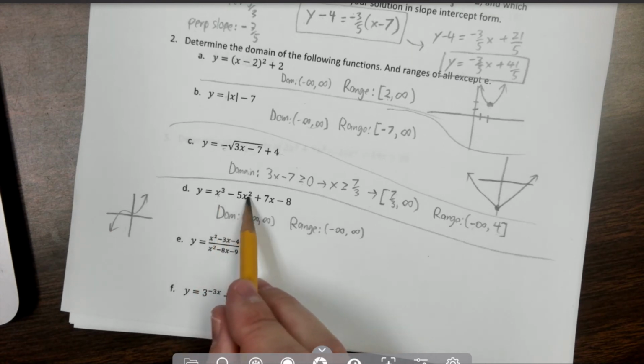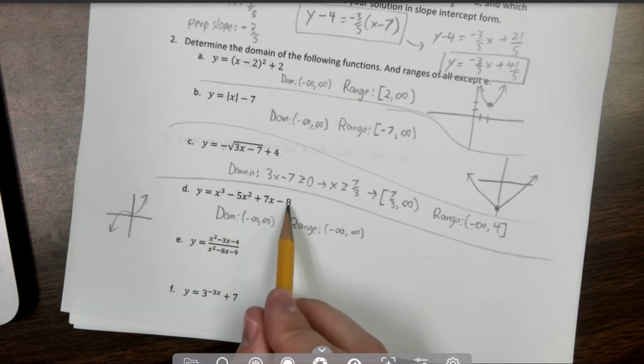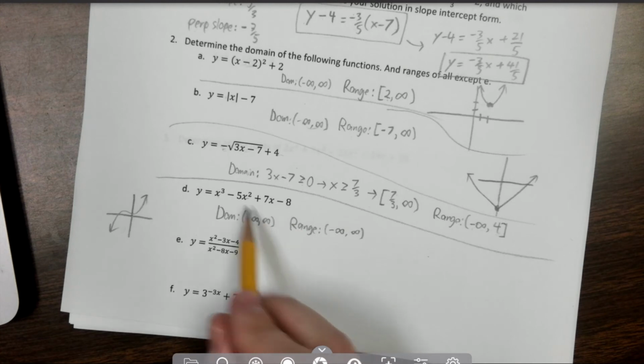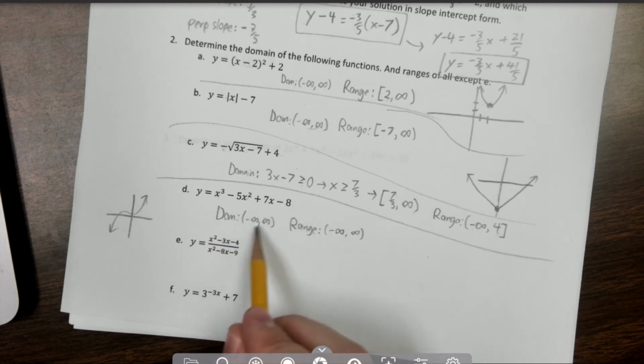You can square any number. You can multiply any number by 7, and you can take all that and subtract 8 from any number. So any number can be cubed, squared, multiplied, or subtracted from. That's what makes our domain work. There's technically some more stuff going on in there, but that's just a way of saying it.